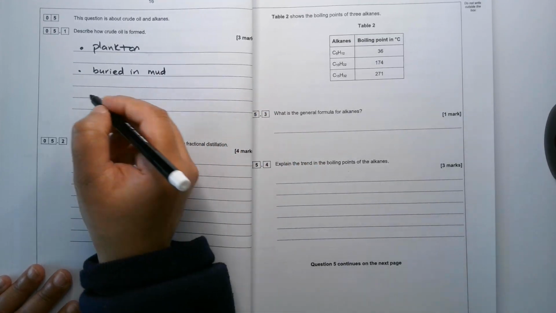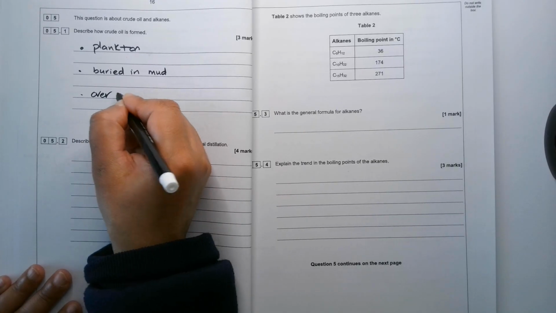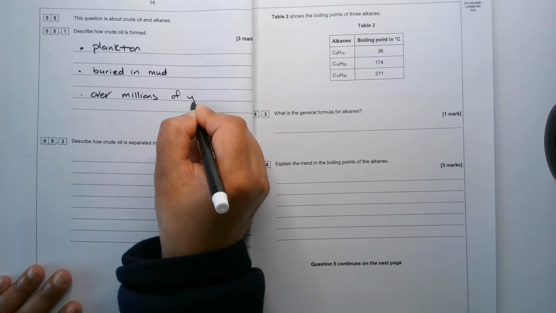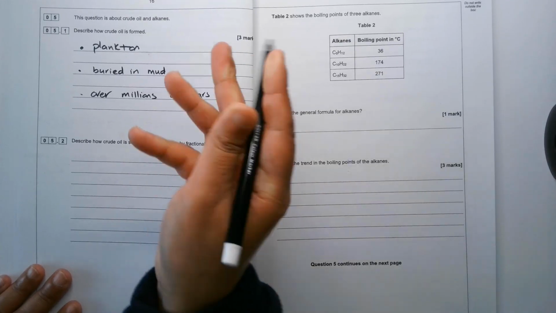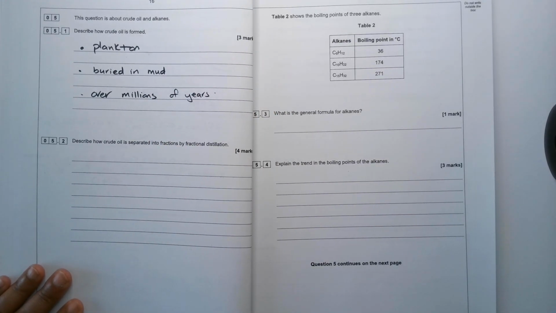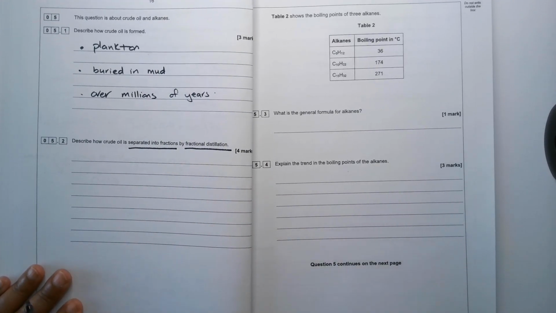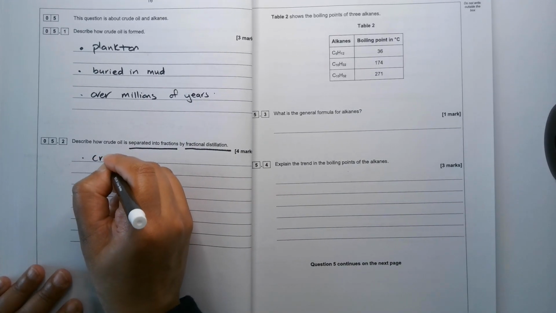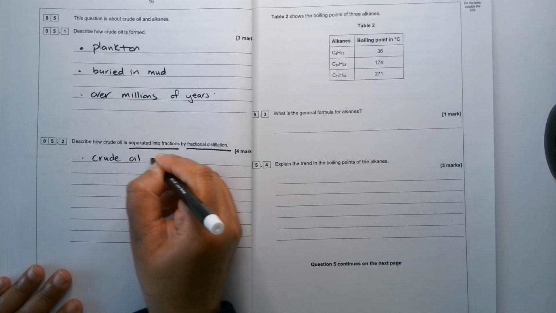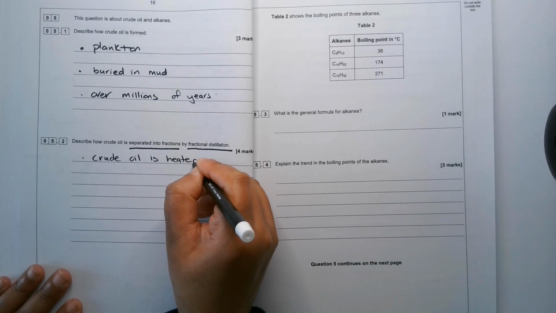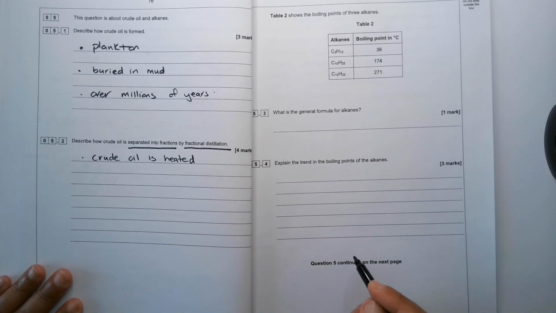For how long? Over millions of years. That's it, 3 marks. Describe how crude oil is separated into fractions by fractional distillation. First thing that happens, crude oil is heated. It's actually heated to about 350 degrees Celsius, but you don't need to mention that.